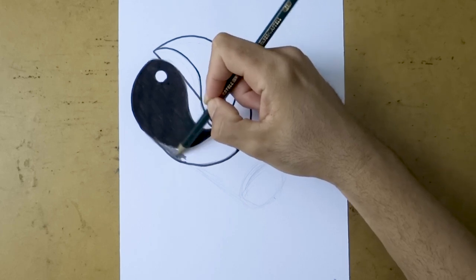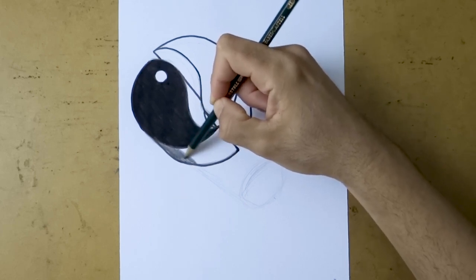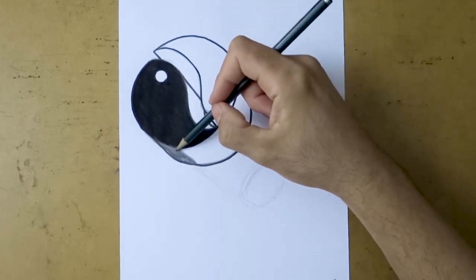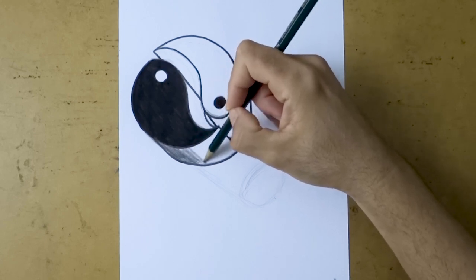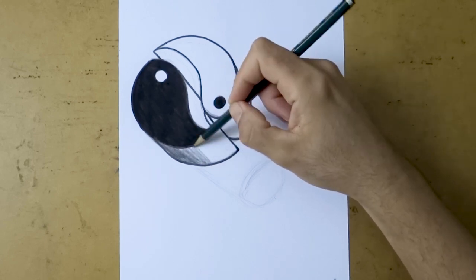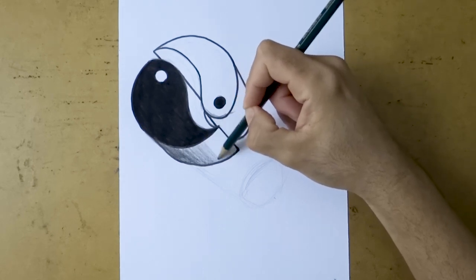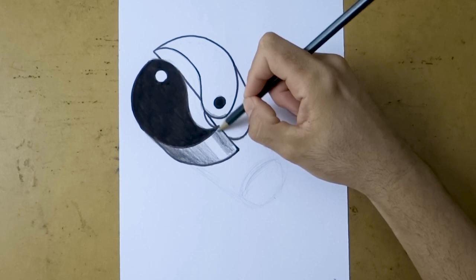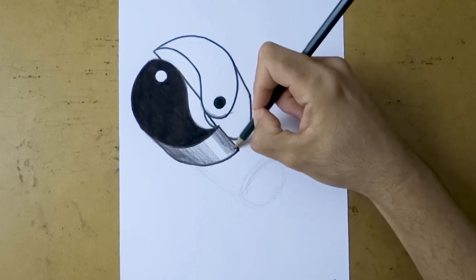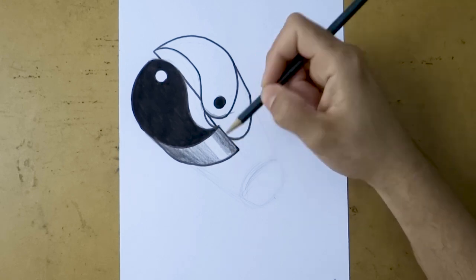And guys, I'm using a very dark pencil. I'm using a 6B pencil. And I'm going to do a gradient right here. I'll start with the darkest part and I'll lighten it as I get closer to the middle. It gets a bit lighter and I leave a part completely white. I also make another part right here with a small gradient.